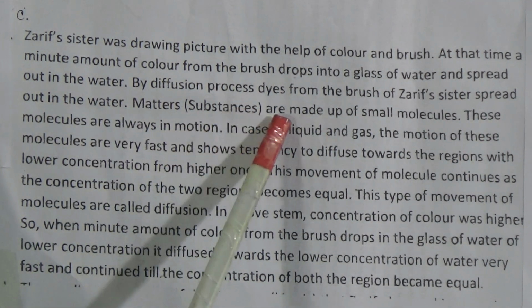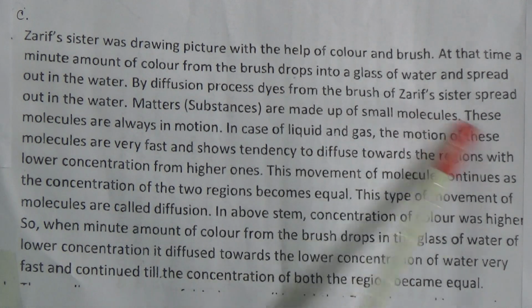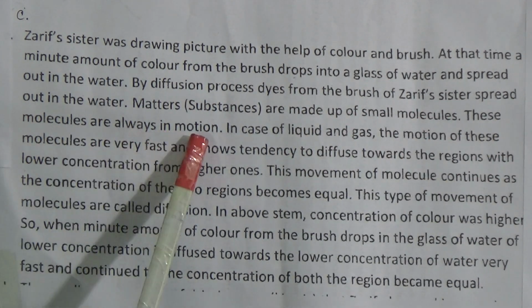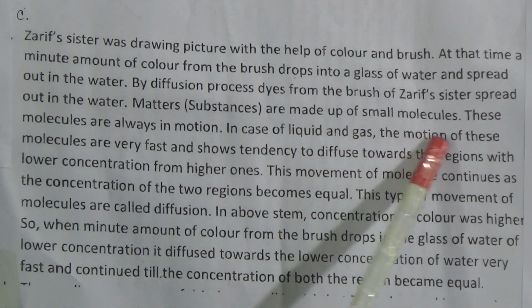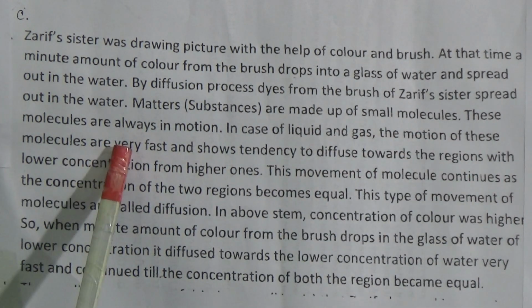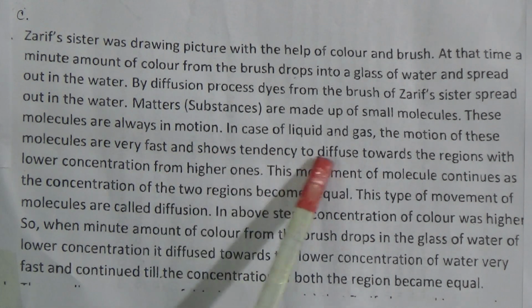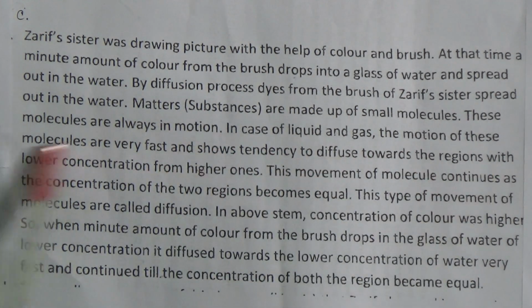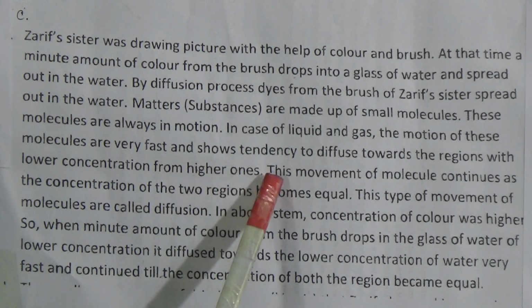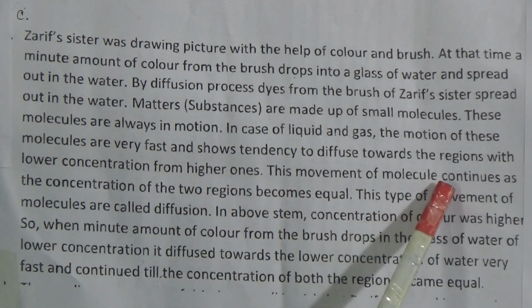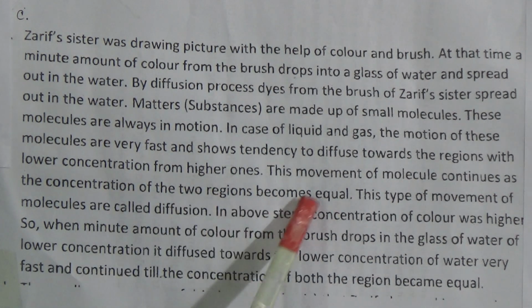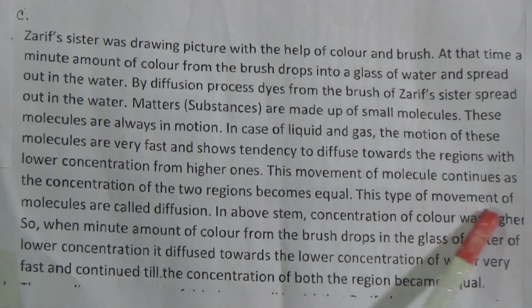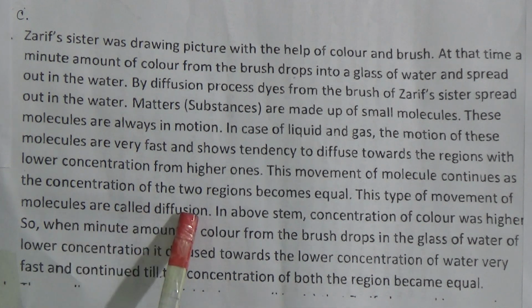Matters, that means substances, are made up of small molecules. These molecules are always in motion. In the case of liquid and gas, the motion of these molecules is very fast and shows a tendency to diffuse towards the region with lower concentration from the higher one. This movement of molecules continues until the concentration of the two regions becomes equal. This type of movement of molecules is called diffusion.